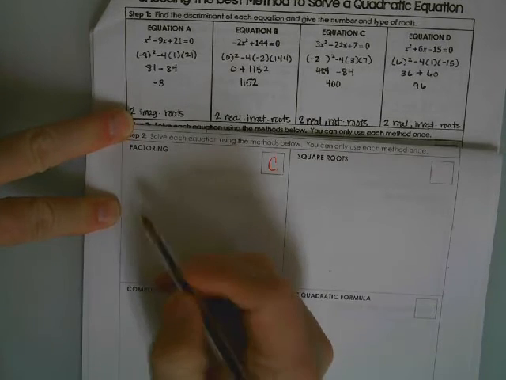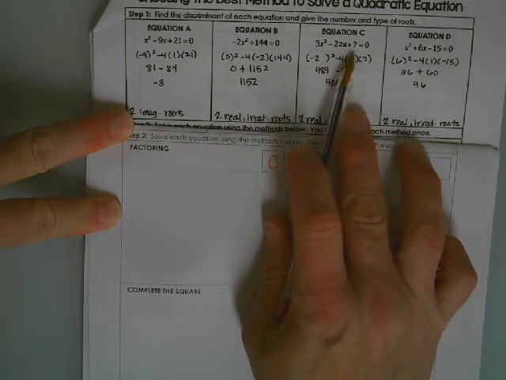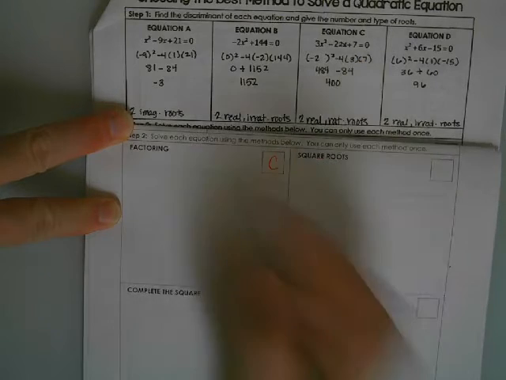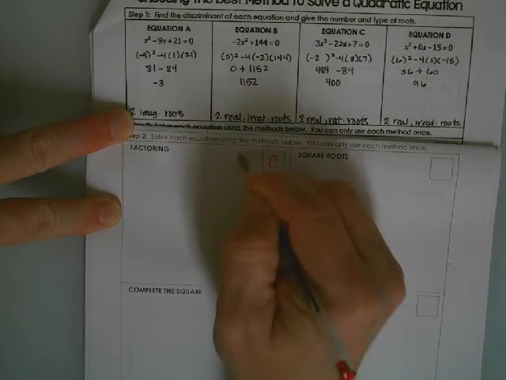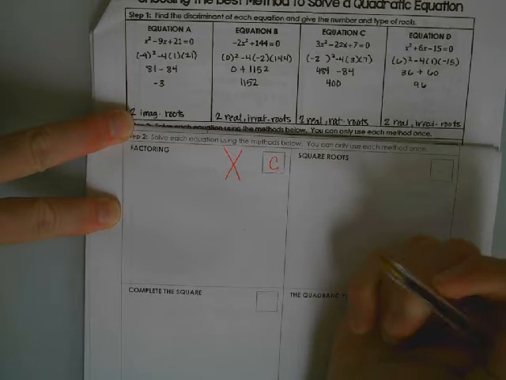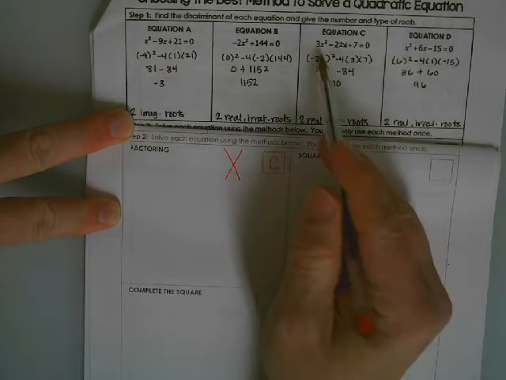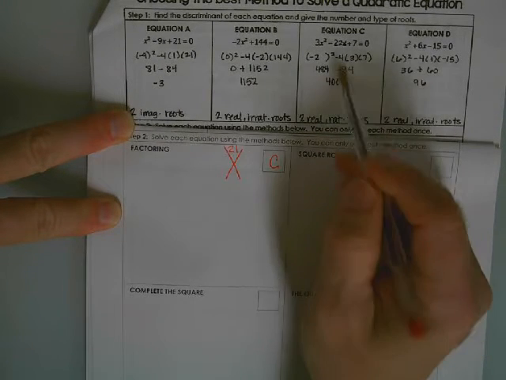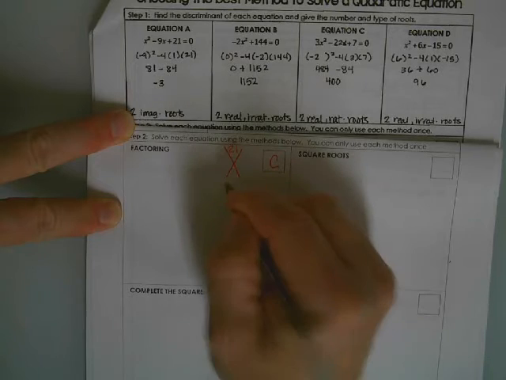So factoring, we have our equation in standard form. In our X box here, we would put 3 times 7 in the top and B in the bottom, which is negative 22.